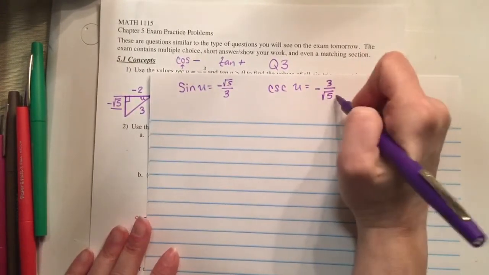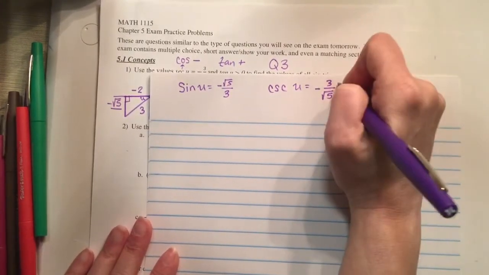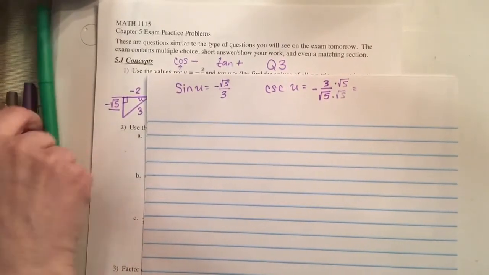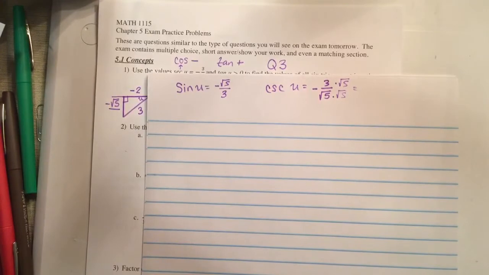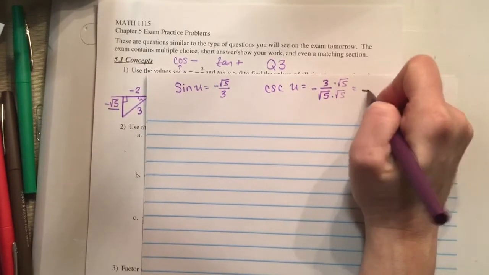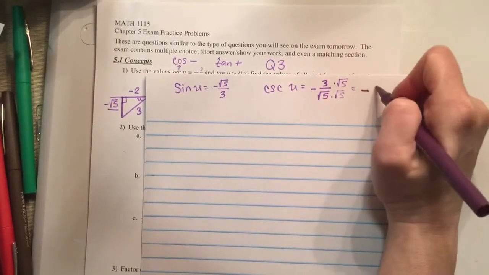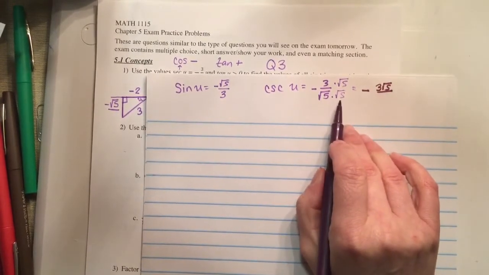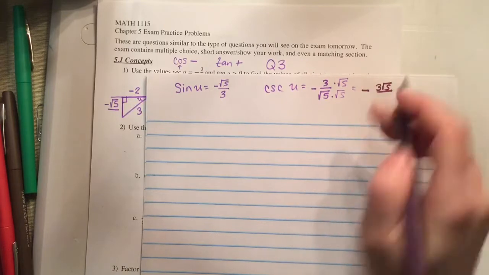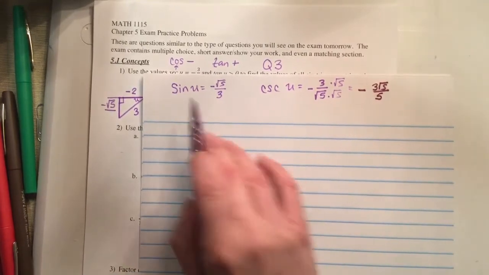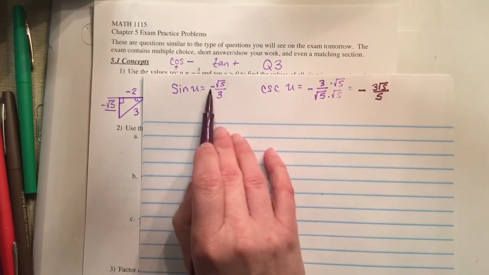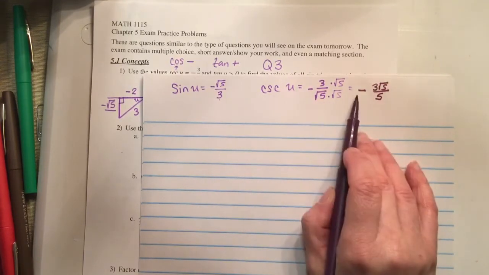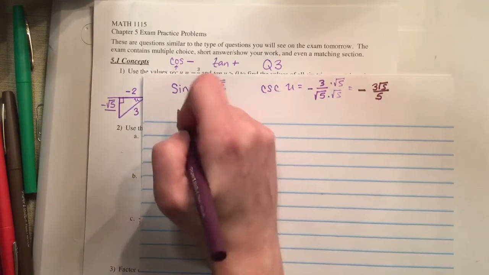I can't leave a square root on the bottom. So for the cosecant, I have to rationalize the denominator. My marker is wearing out here. Okay, so if I rationalize the denominator, I end up with a negative 3 times the square root of 5 is 3 square roots of 5. Square root of 5 times the square root of 5 is the square root of 25, which is just 5. So far I have the sine of u is negative square root of 5 over 3. The cosecant of u is negative 3 square roots of 5 over 5.